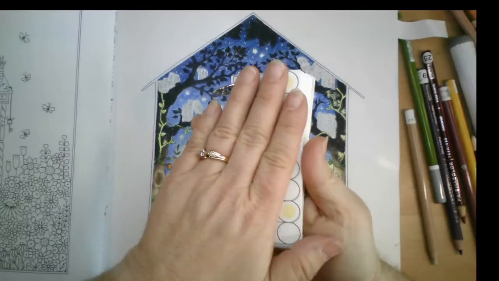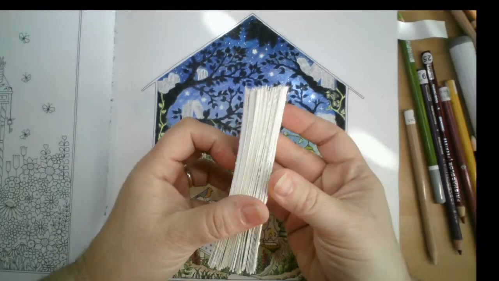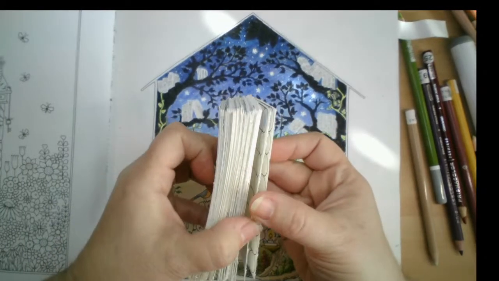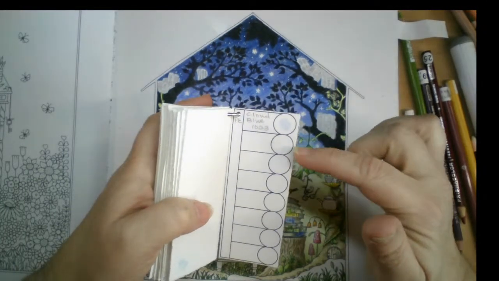So, here it is. Remember, I was working on this. I have not finished it all. I'll tell you, I made it to cloud blue so far. And you can see there's nothing here.